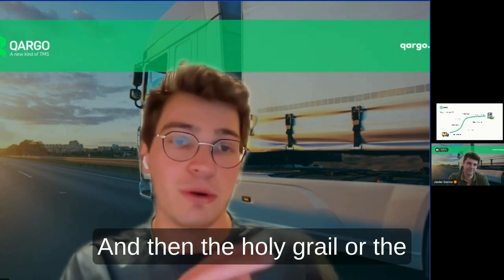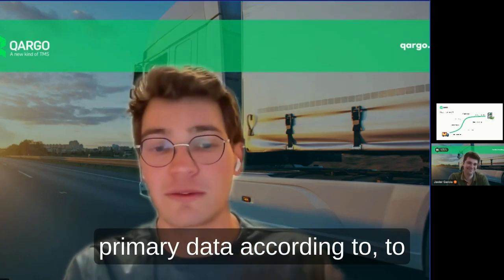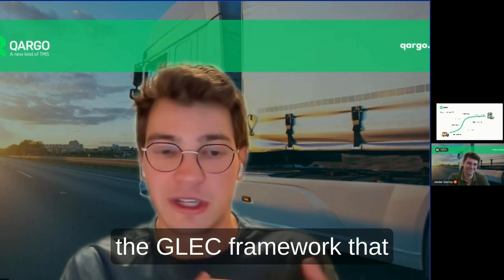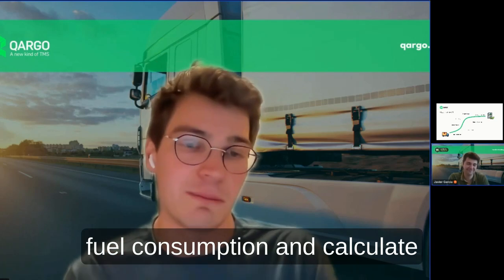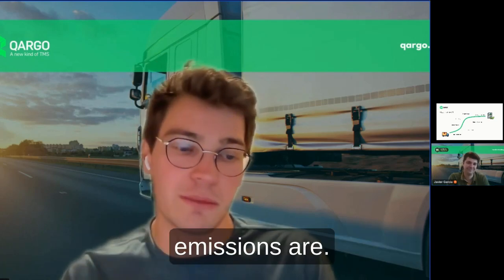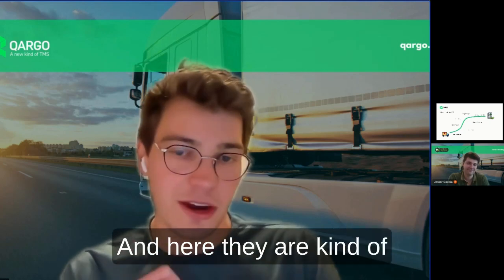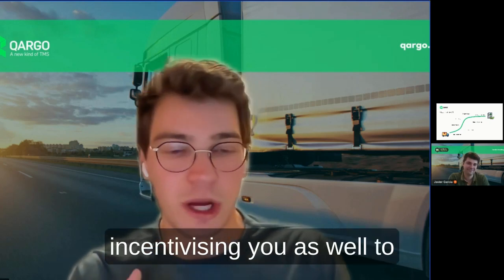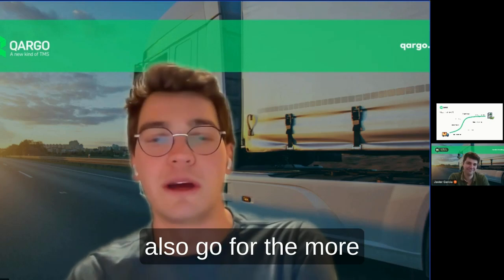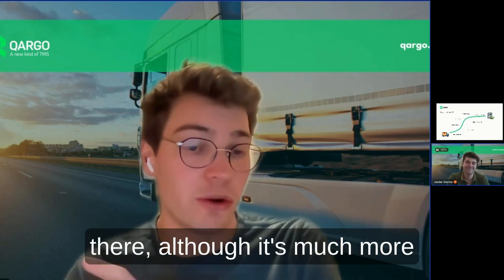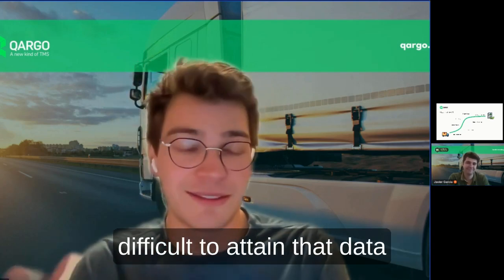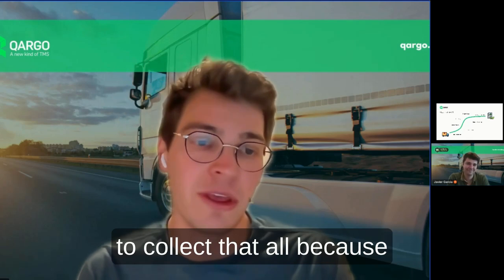And then the holy grail, or the primary data according to the GLEC framework, would be to use the actual fuel consumption and calculate based on that what your emissions are. And here they are kind of incentivizing you to also go for the more golden data, the primary data, although it's much more difficult to collect all that.